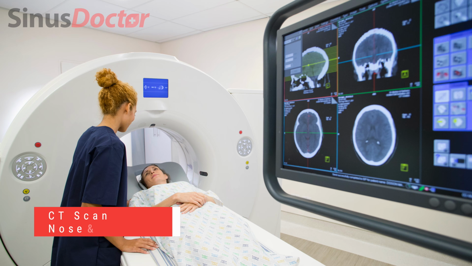Also, if we are suspecting any sinusitis symptoms in the patient, we may advise CTPNS, that is CT scan of the nose and sinus. At our sinus doctor center, we specially do a test called rhinomanometry, where you try to identify the extent of the nose block. This test we specifically do in patients who have already undergone septoplasty or sinus surgery but are still experiencing nose block.